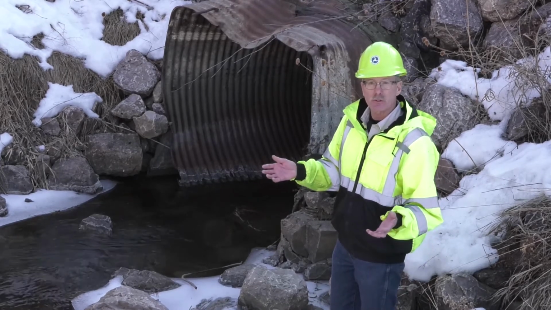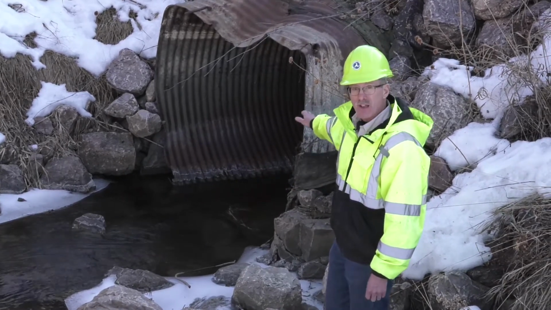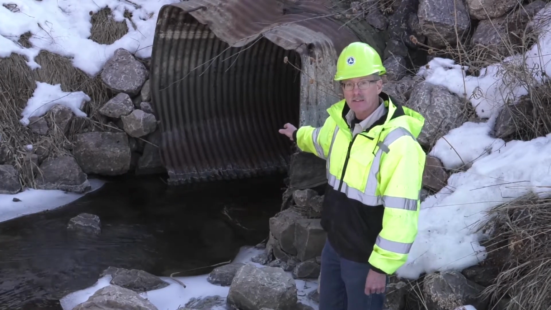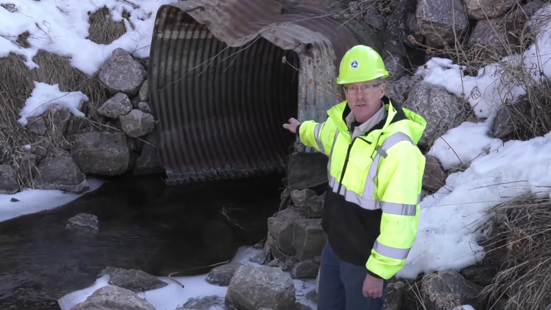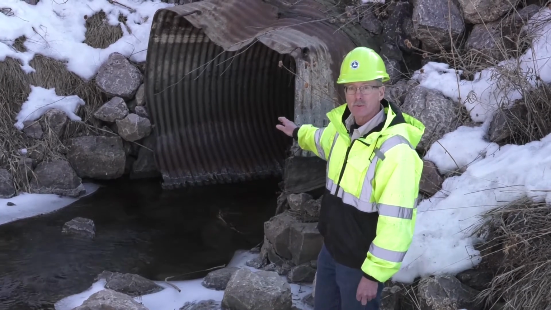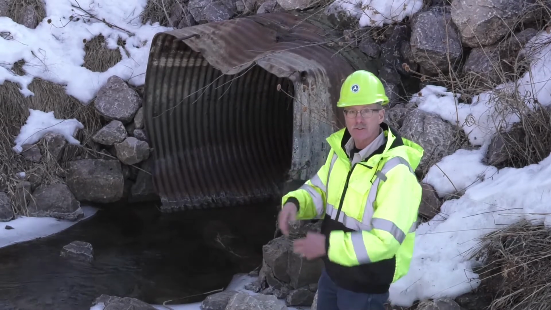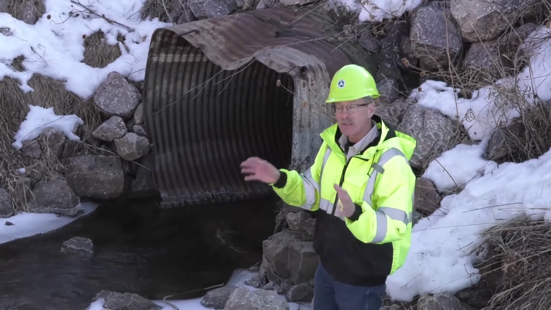Certainly one of the first things you'd want to do is verify the size of the barrel, the shape and the material type, and make a note of that. This is a 7-foot corrugated metal pipe culvert. It's in fact a structural plate culvert. It's been assembled on the job site in pieces.